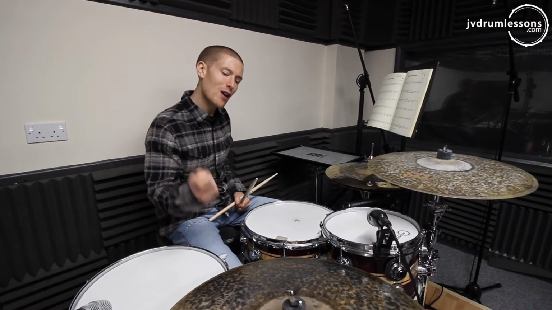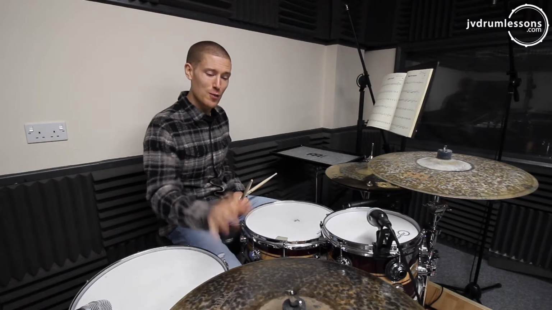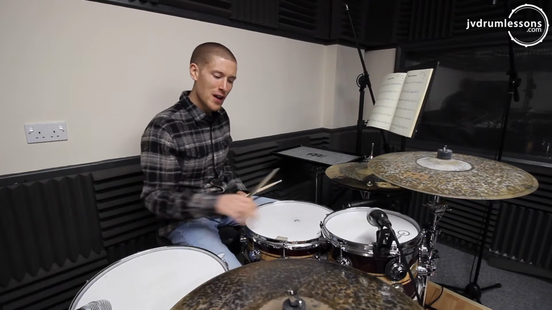And then playing the swing ride cymbal rhythm before. So 2 bars of swung ride cymbal rhythm, 2-bar fill.